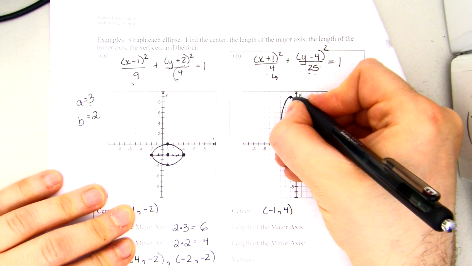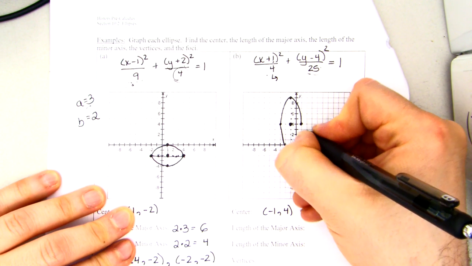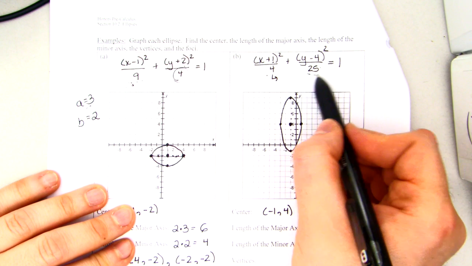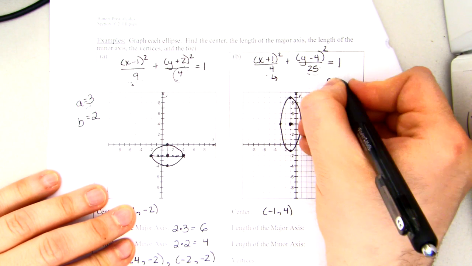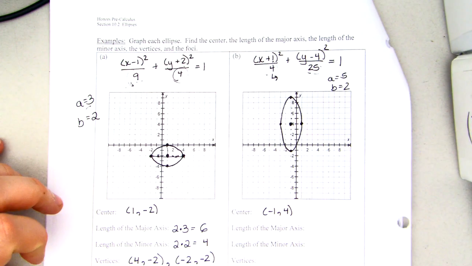Connecting the dots, I get my ellipse. For my ellipse, a is always the square root of the bigger number that we have over there, which means my a value is 5 and my b value is 2.